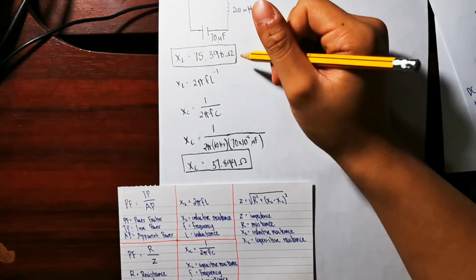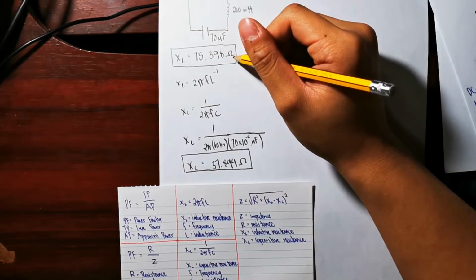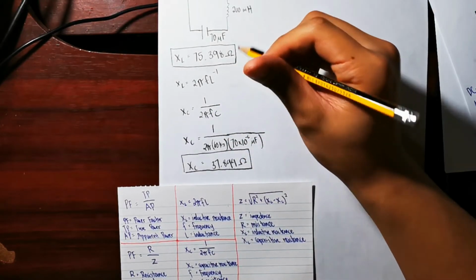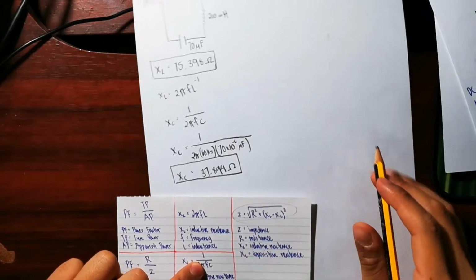So now that we have both the inductive and capacitive reactance, we can solve for the impedance.